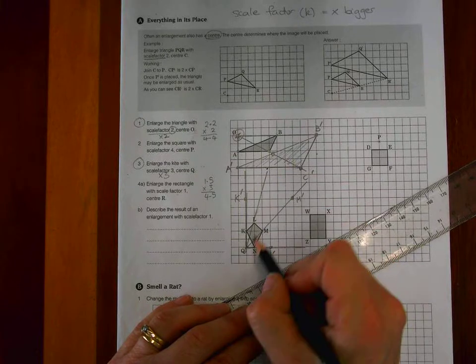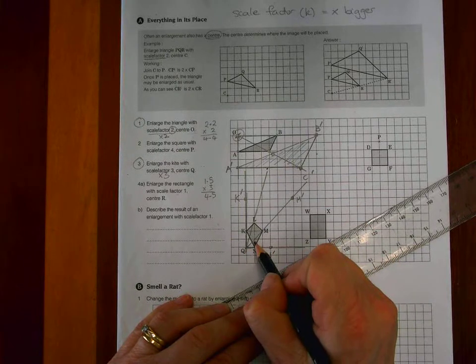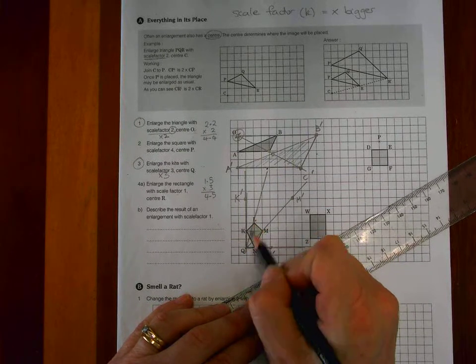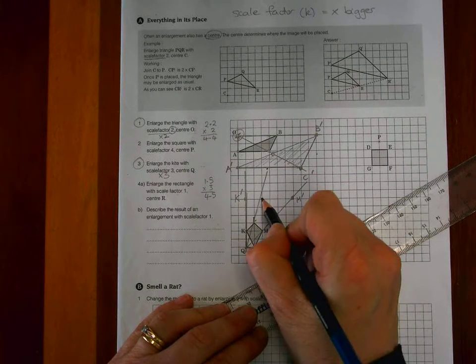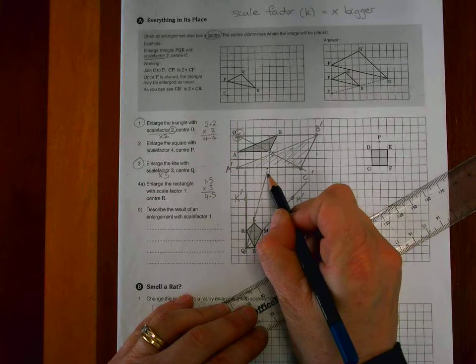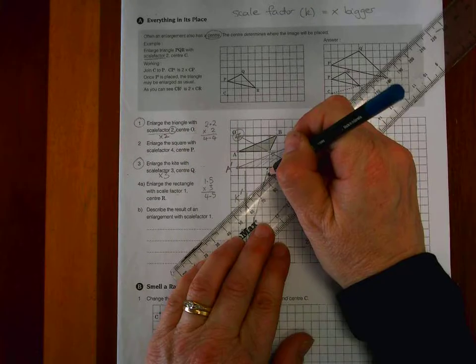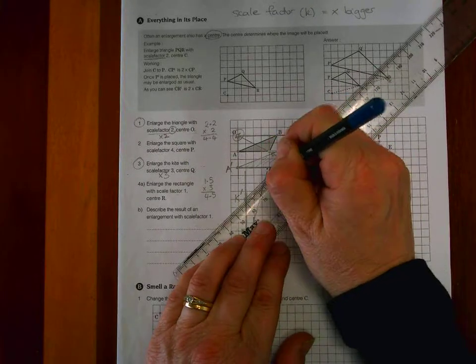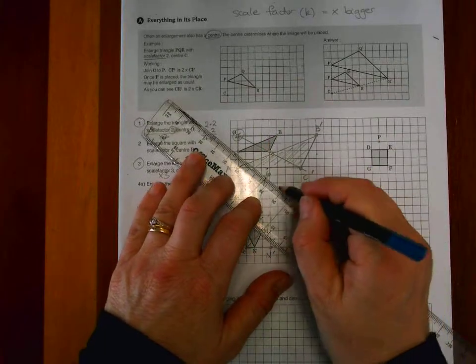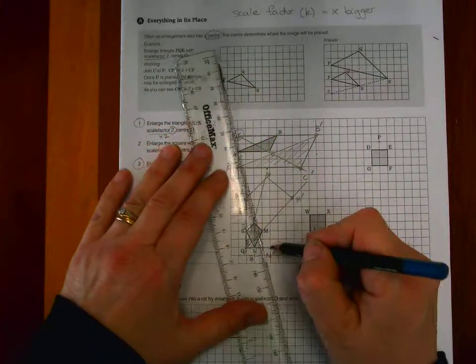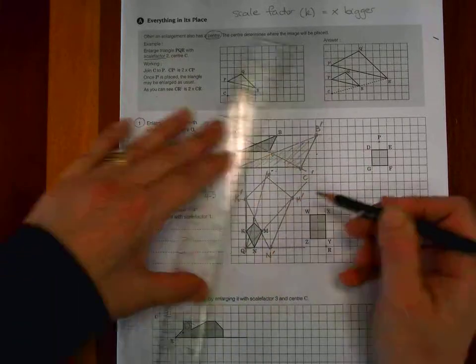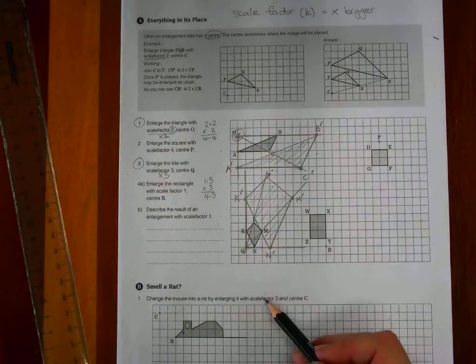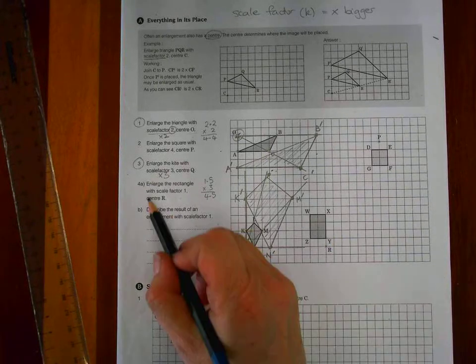Looking for L now. I might just count because we're out 1, up 3. So we'll do that 3 times. Out 1, up 3. Out 1, up 3. Out 1, up 3. And I was going slightly off course there with my line. So now if we join up our kite, down to N dashed, we could colour it in, shade it in, so it's very clear where the larger kite's gone to. You can have a go with 4.